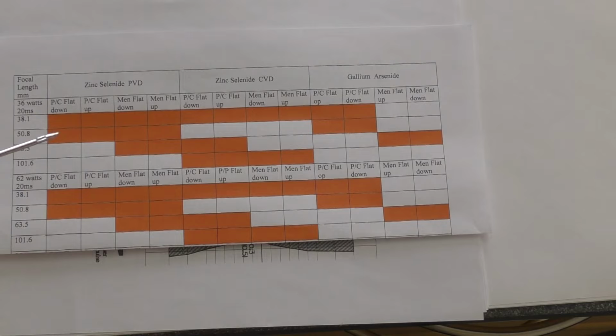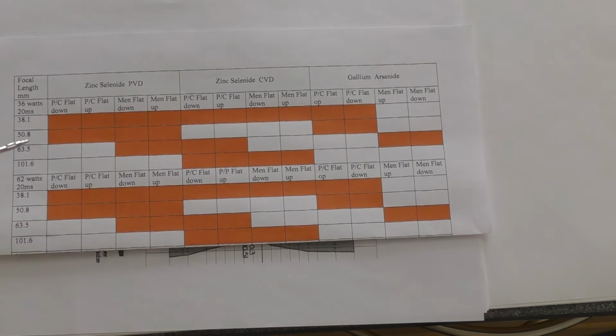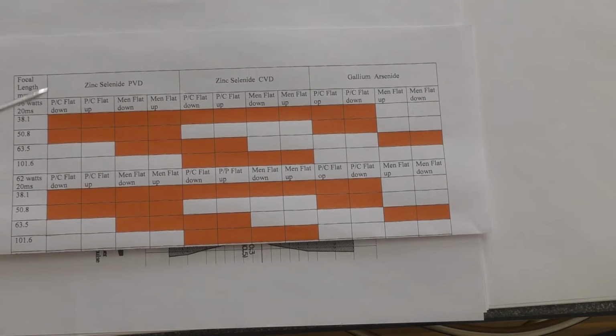Now, this little chart here explains why I've been away for a few weeks. Here is a summary of my lens collection: 1.5 inch, 2 inch, 2.5 inch and 4 inch lenses. And what I've been doing is mapping zinc selenide PVD, zinc selenide CVD and gallium arsenide lenses.